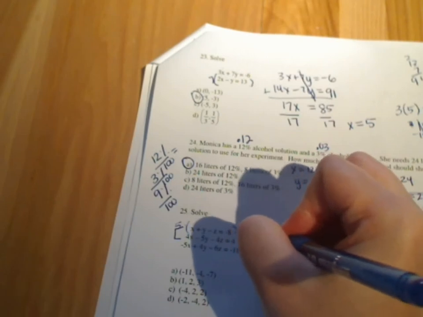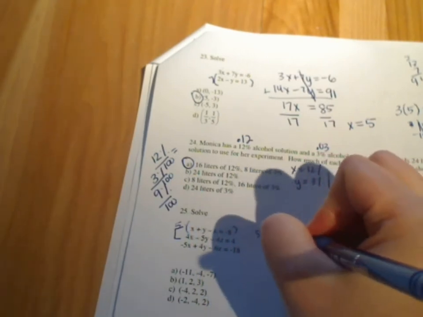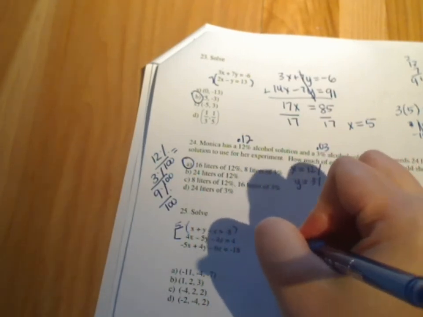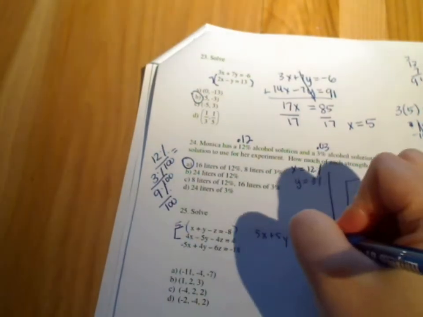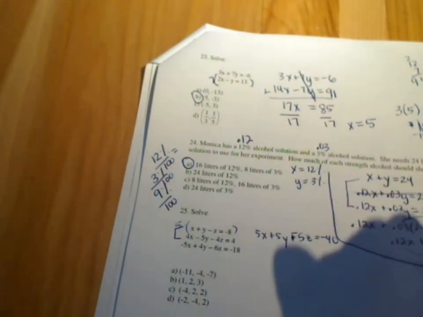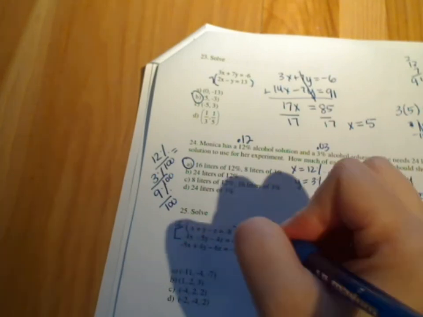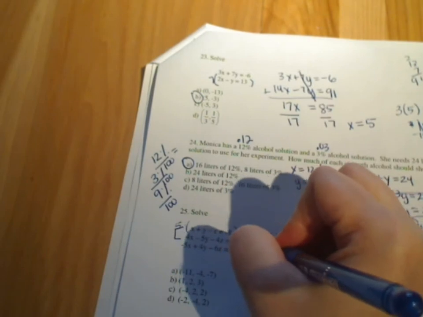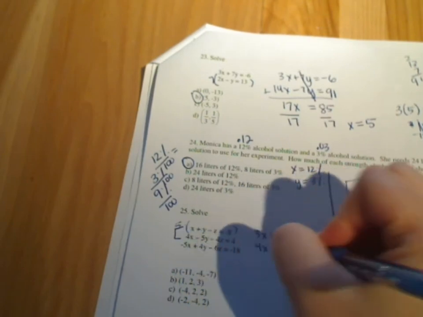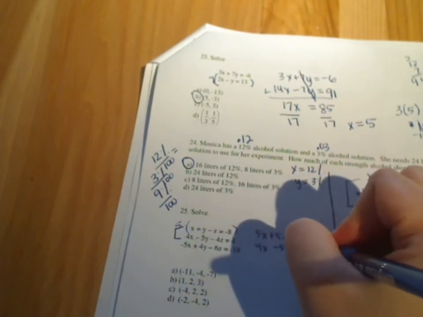So 5x plus 5y minus 5z equals negative 40. The next one, I have 4x minus 5y minus 4z equals 4.